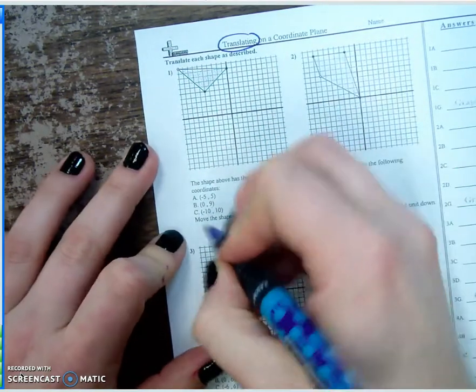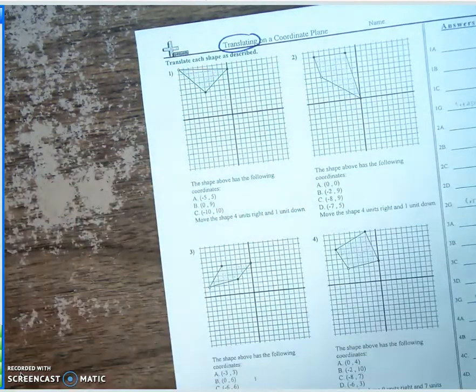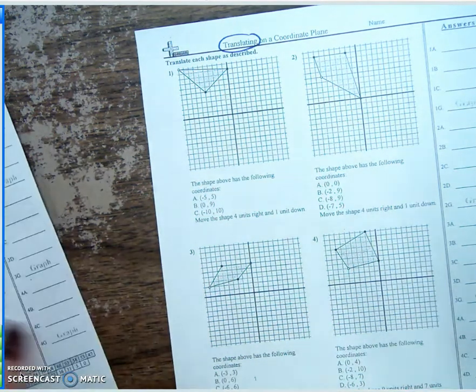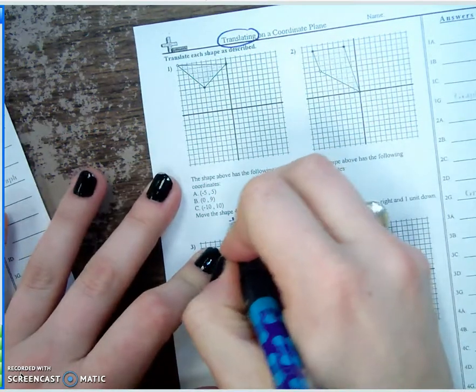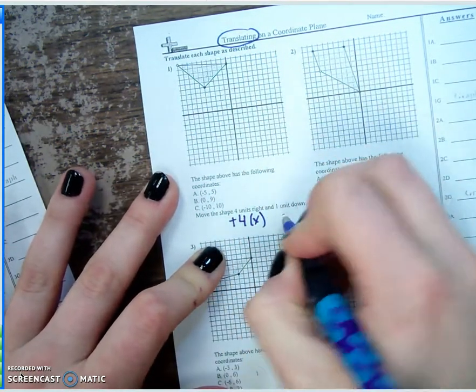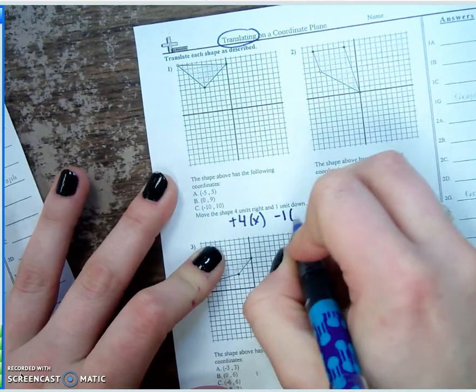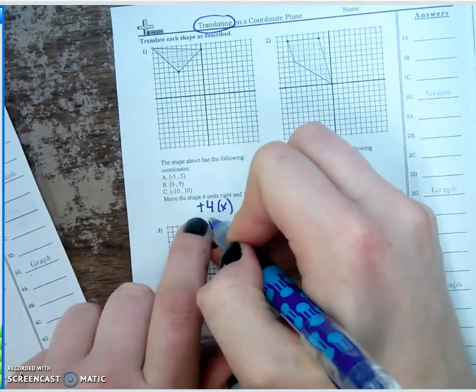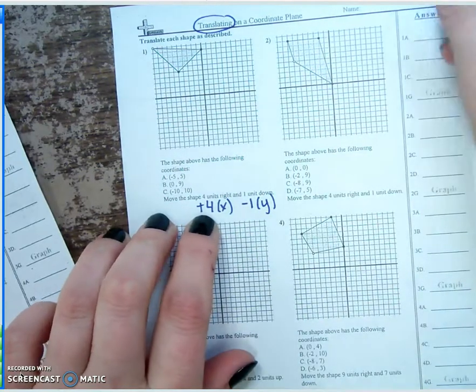So we're going to add 4 to the x value, plus 4 to the x, and for 1 unit down, subtract 1 from the y. So -5 plus 4 is -1.